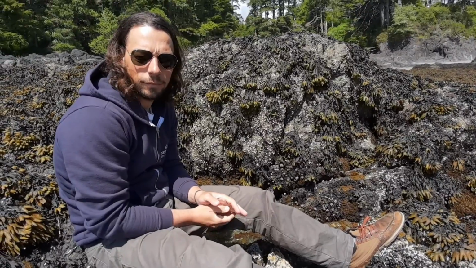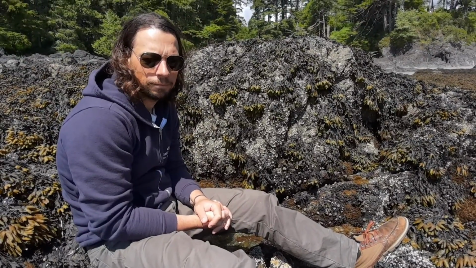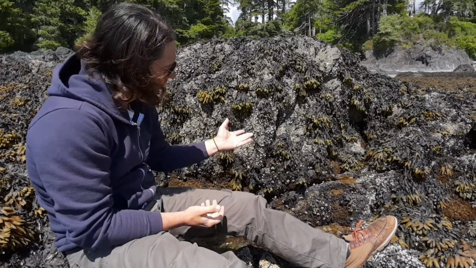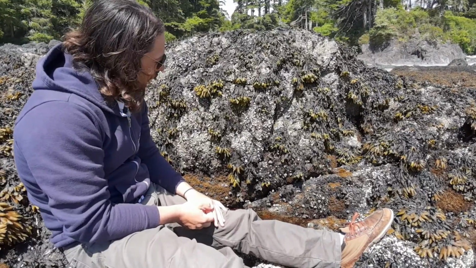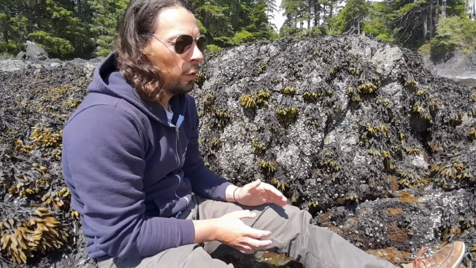You know, Mark, the thing that really throws me about the Intertidal is just the amount of life. Look at this rock beside you. There's so many things living. That's what I love about it.